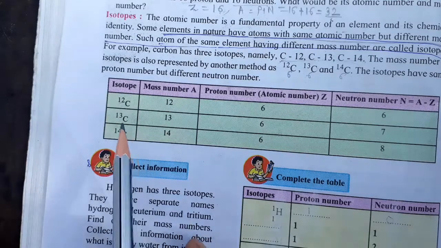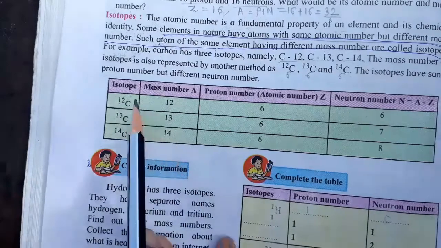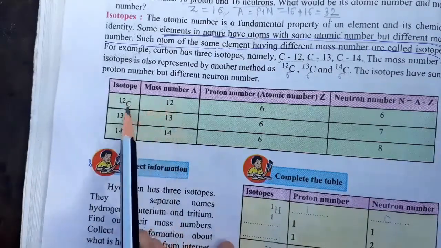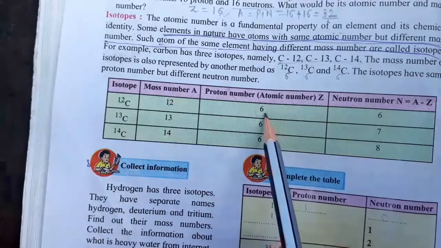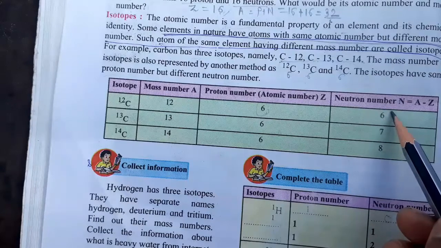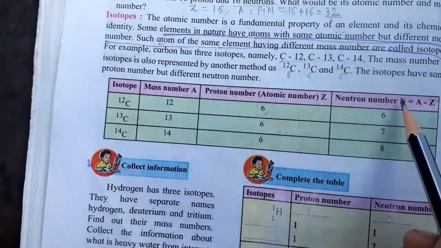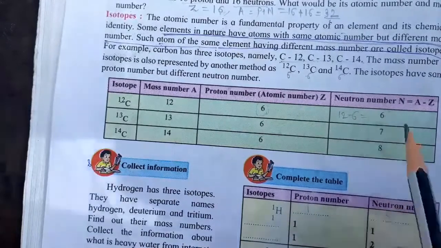Let's see the isotopes. Carbon's 3 isotopes are given. Here C12's mass number is 12. So proton number is 6, but there are different neutron numbers, that means 12 minus 6, it becomes 6.